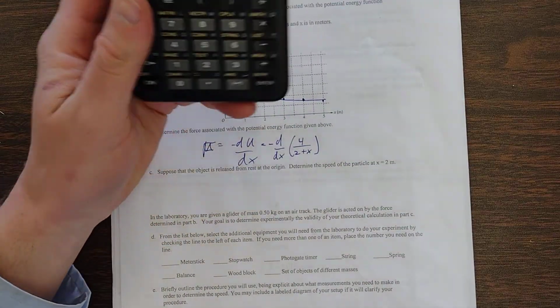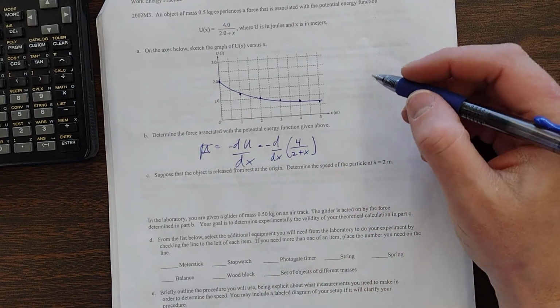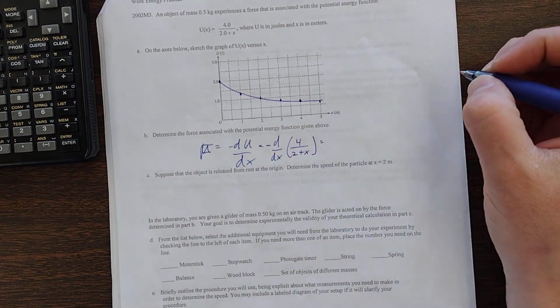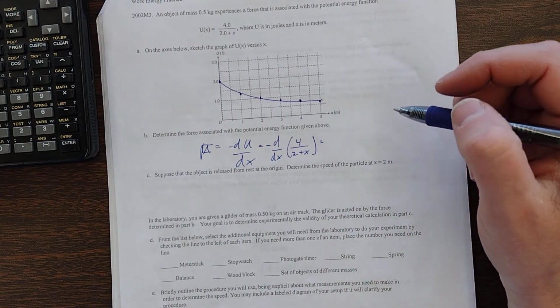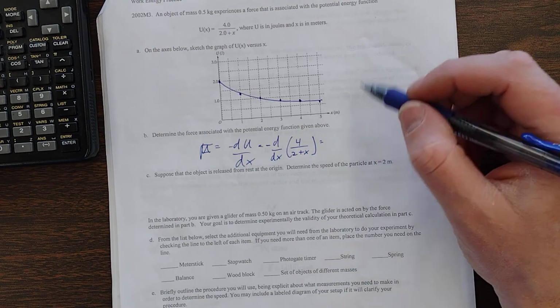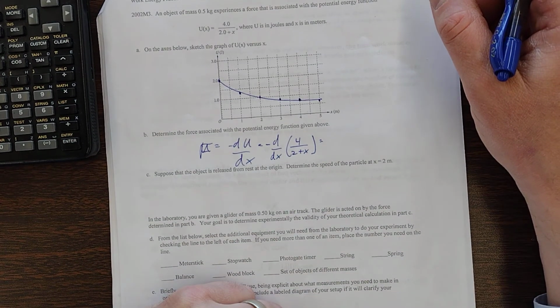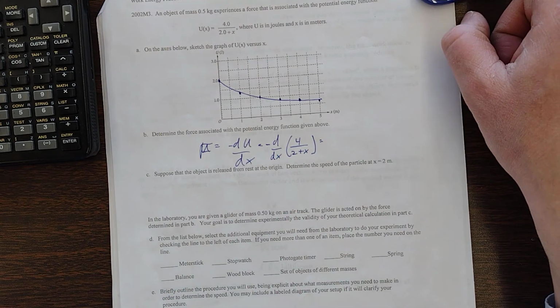All right. So, quotient rule. You remember it. All right. So, derivative of the top times the bottom minus the derivative of the bottom times the top over what? The bottom squared?